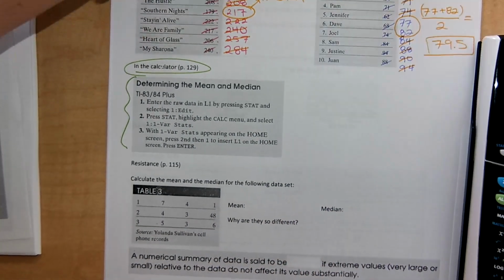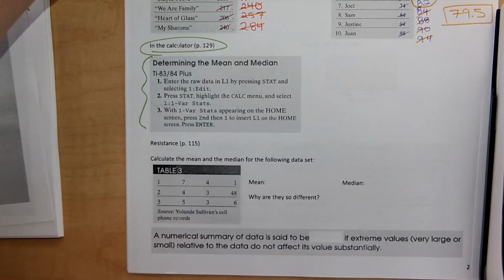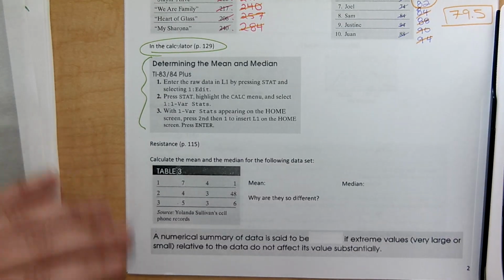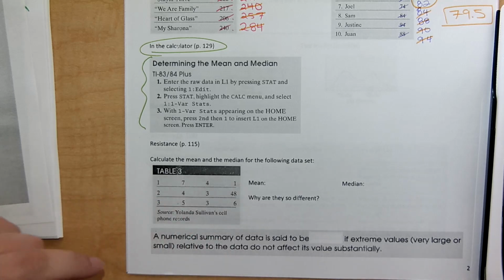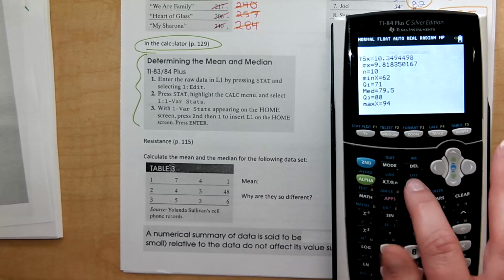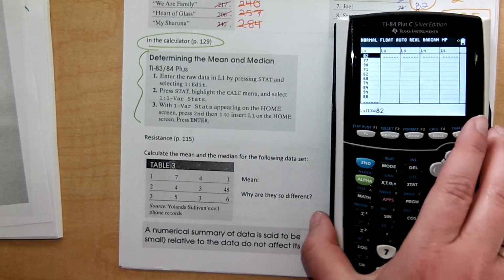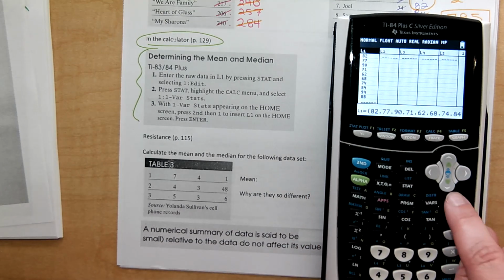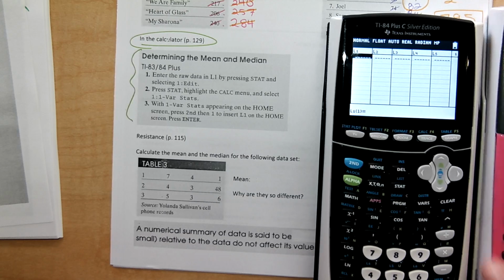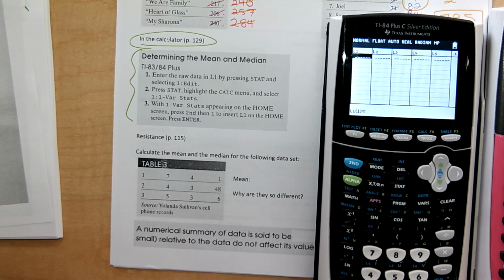So now that we know how to find the mean and the median in the calculator, we're going to practice with that again. What I would like you to do is put all the values in table 3 into L1. So we're going to go to Stat, Edit. You're going to go up to where L1 is highlighted in black, and then you're going to push Clear, Enter. I'm going to do that on both calculators. Stat, Edit, up, Clear, Enter.